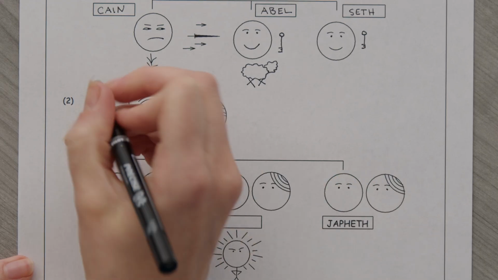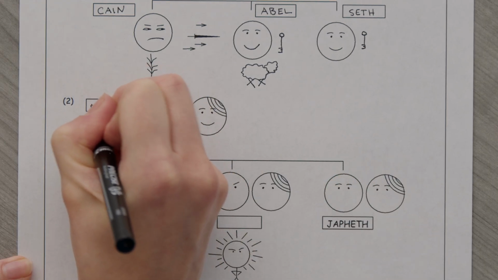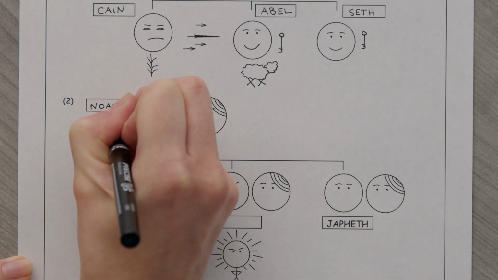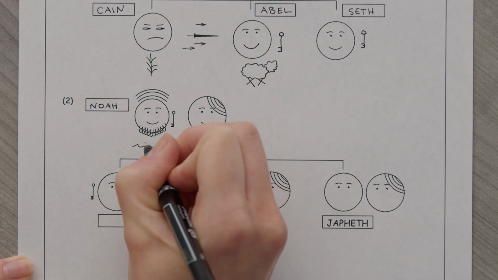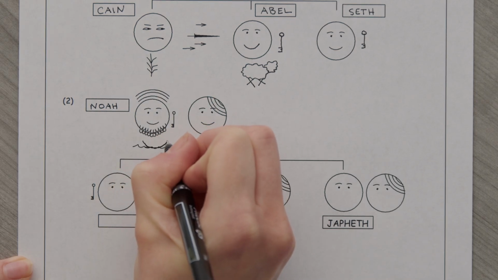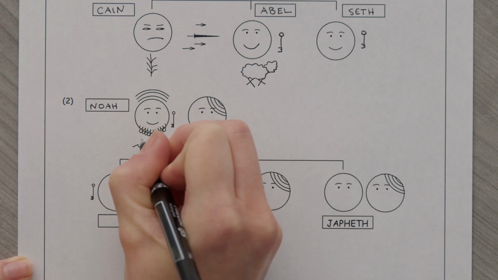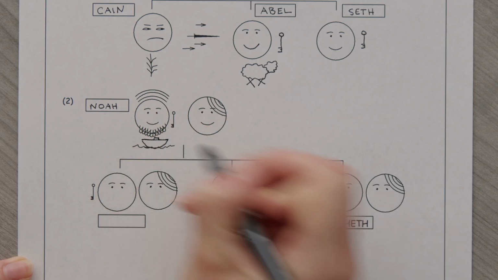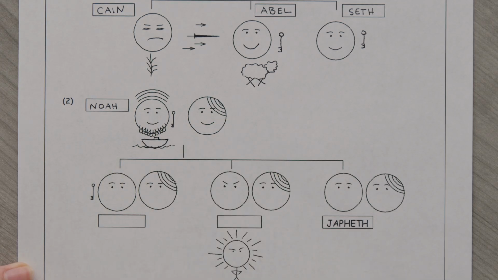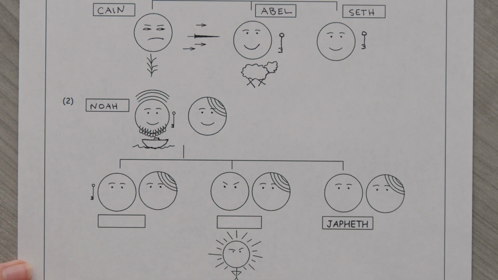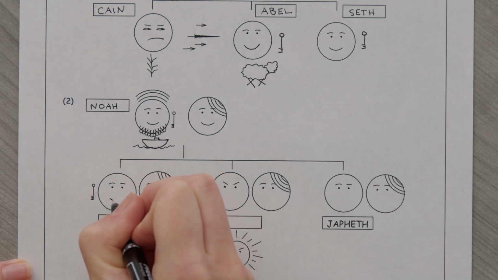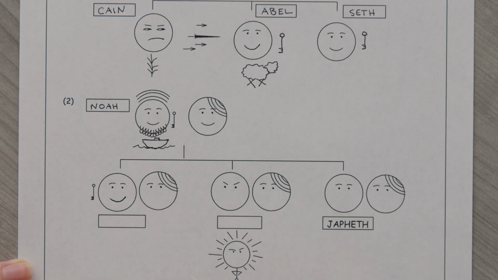So number 2 is Noah. And put a boat on the water there. He's got the key of faith. He's got a rainbow on his head, and that's Mrs. Noah. We don't know her name. God never told us her name, just Mrs. Noah. They had 3 sons. Put a big smile on the first son and his wife.